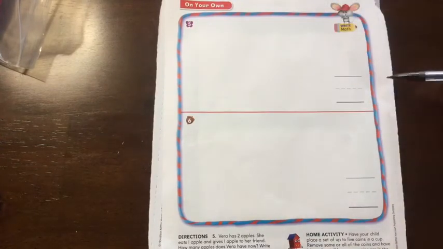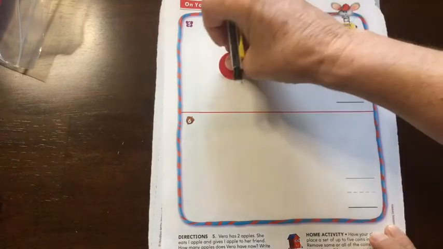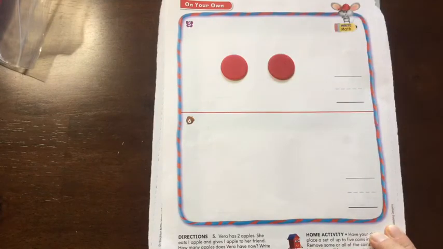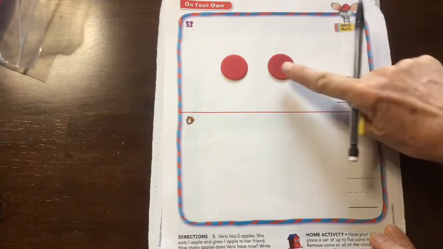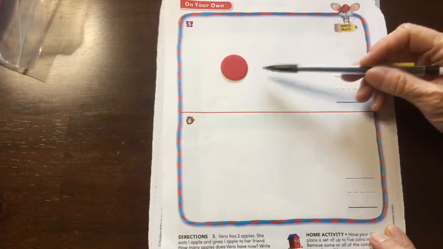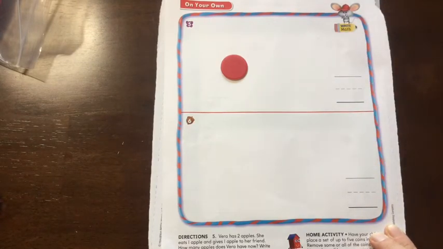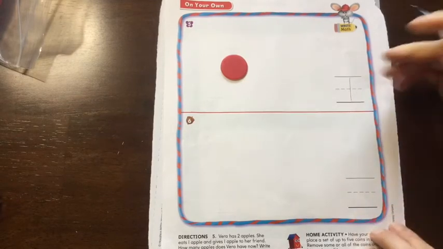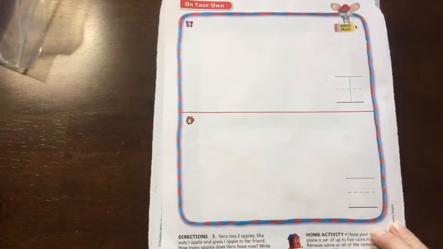Problem number 5. Vera has 2 apples. So let's put our counters on. 1, 2 apples. She gives 1 to her friend. Oh, so she gave 1 to her friend to eat. How many apples does Vera have now? That's right, 1. So we're going to write the number 1. She has 1 apple.